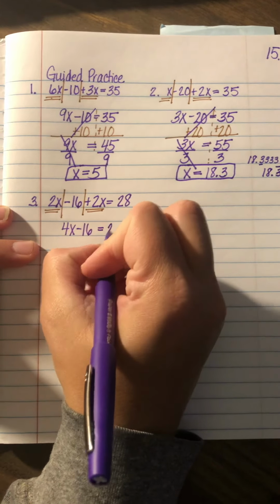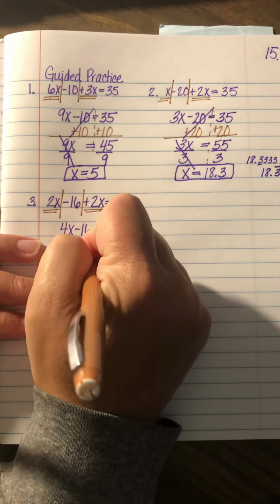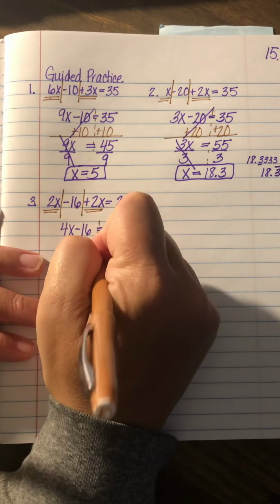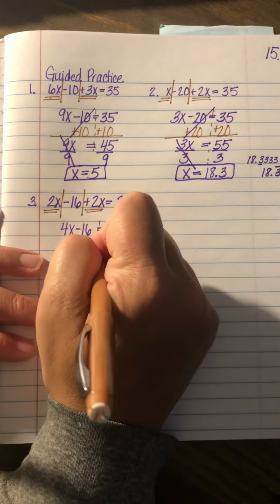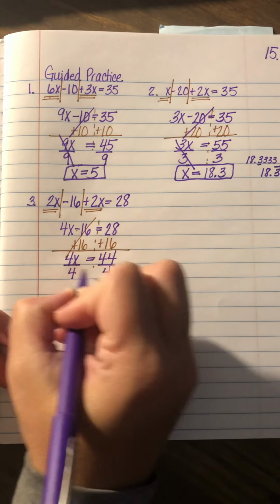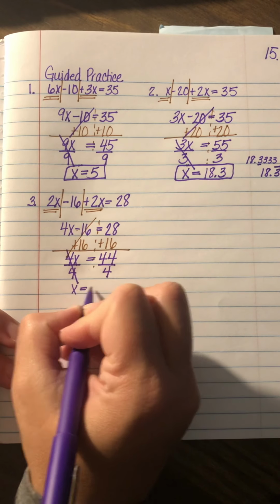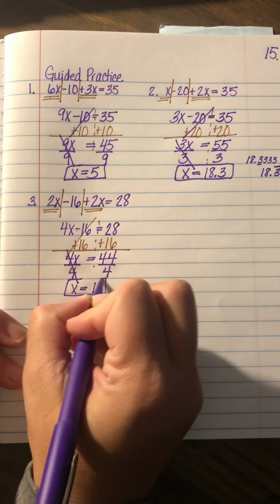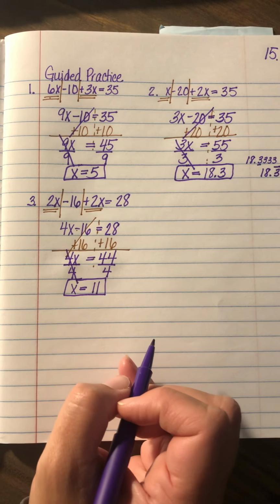The next step is to get rid of our constant by adding 16. The opposite of minus is plus, so we're going to get rid of it. And then bring down our 4x that we're left with on the left side. And on the right, we have 28 plus 16, which will give us 44. The opposite of multiplying by 4, this is 4 times x, the opposite of multiplying is dividing. Divide both sides by 4, and we get x equals 44 divided by 4 gives you 11. So 11 should be your answer for question 3.